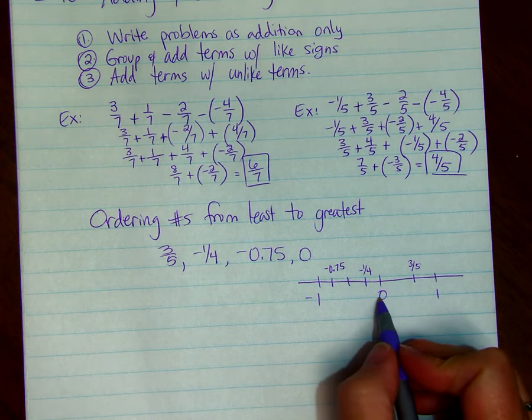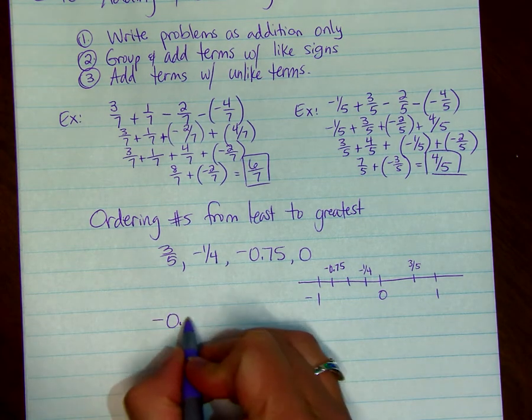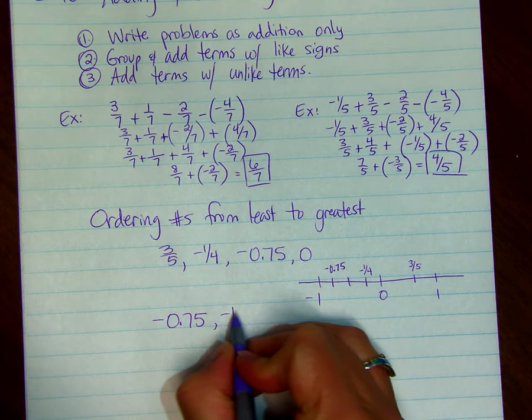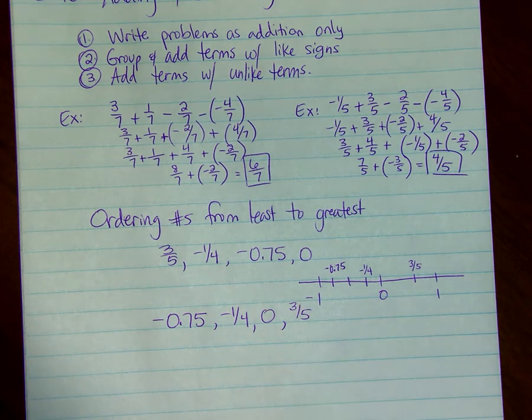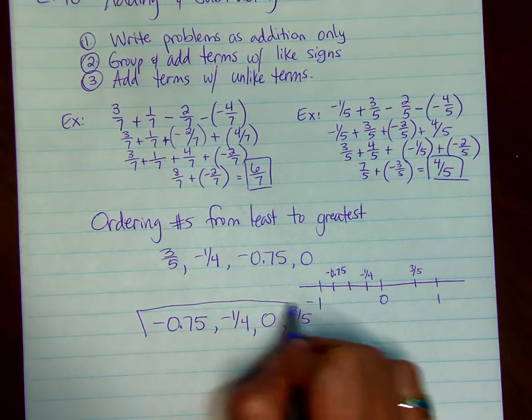So if we're ordering these in order, we're going to have a negative 75/100, then a negative 1/4, 0 comes next, and then a 3/5. That's the end of the lesson.